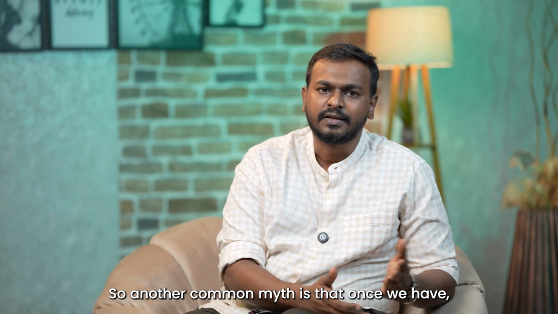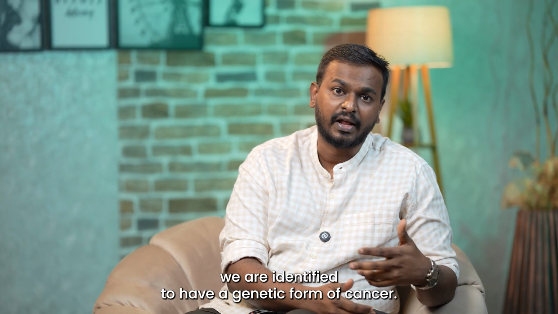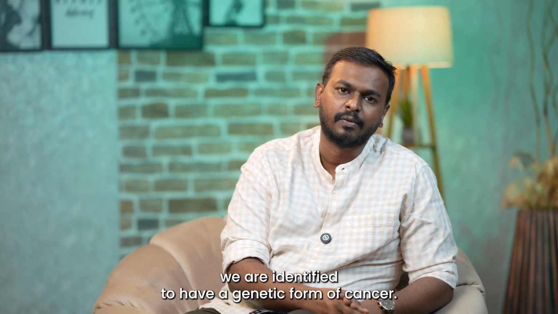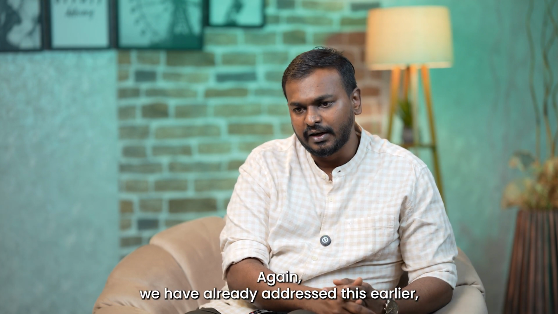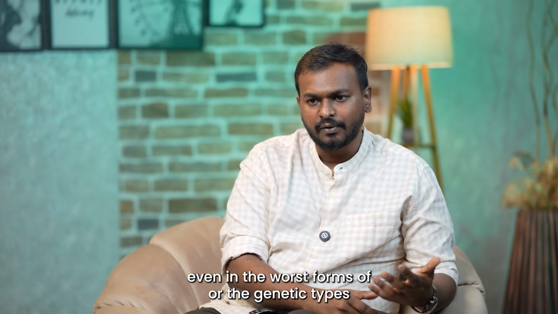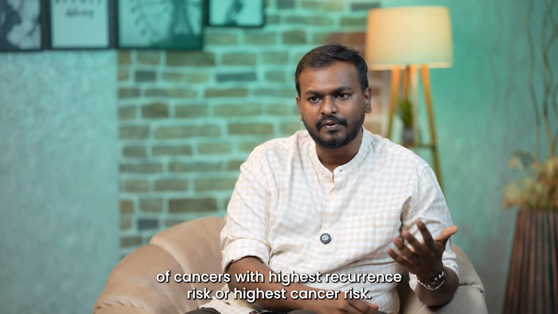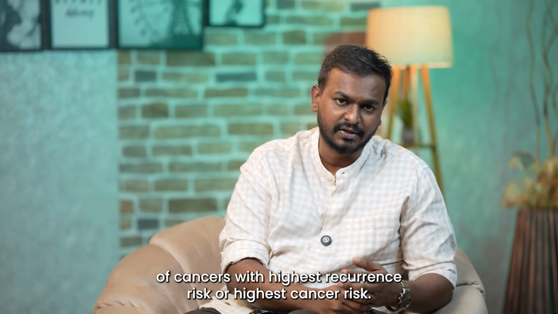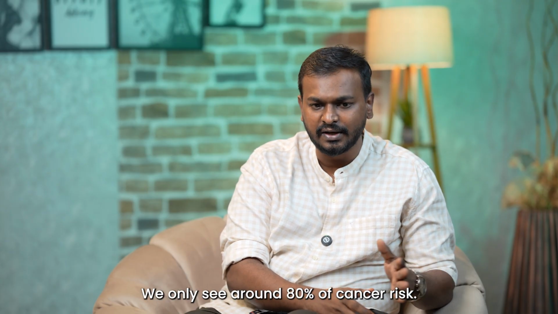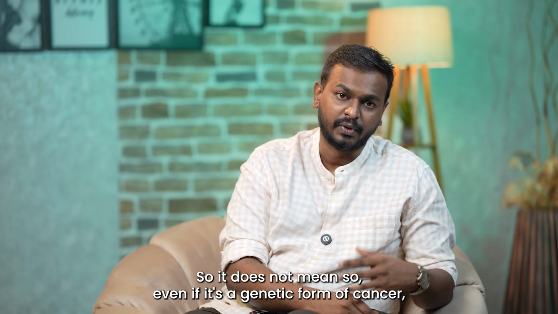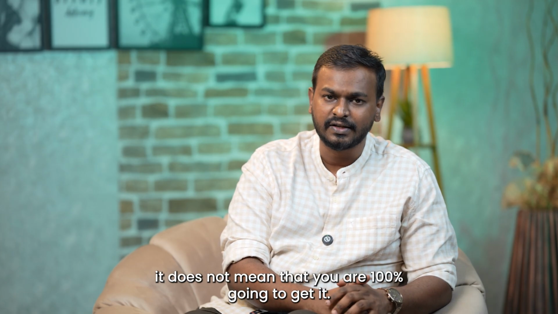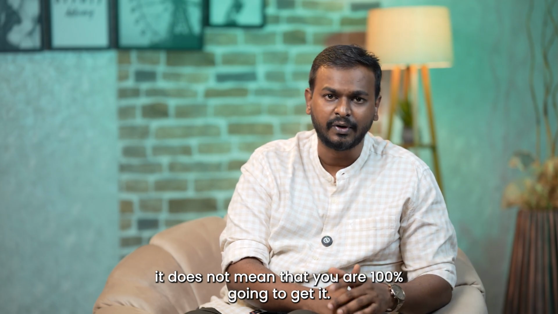So another common myth is that once we identify a genetic form of cancer, you will surely get it, right? Again, we have already addressed this earlier. Even in the worst forms of genetic cancers with highest recurrence risk or highest cancer risk, we only see around 80% of cancer risk. So even if it is a genetic form of cancer, it does not mean that you are 100% going to get it.